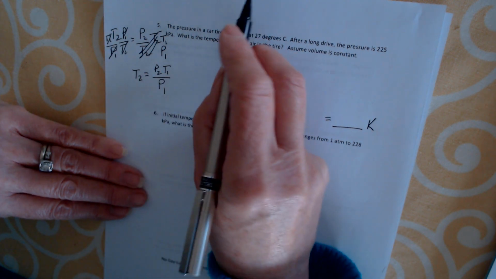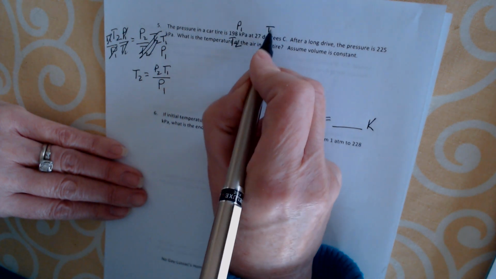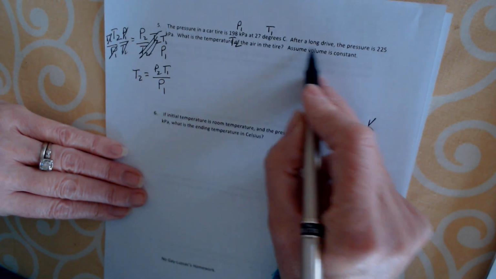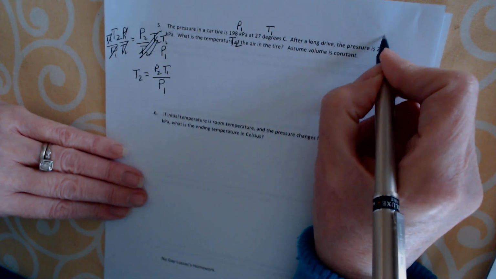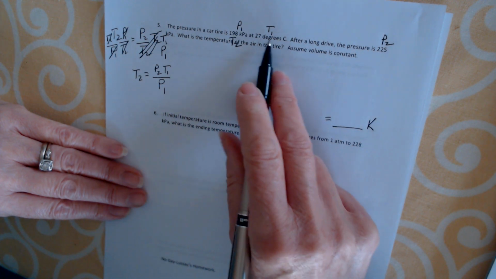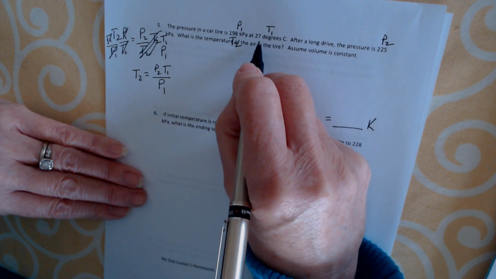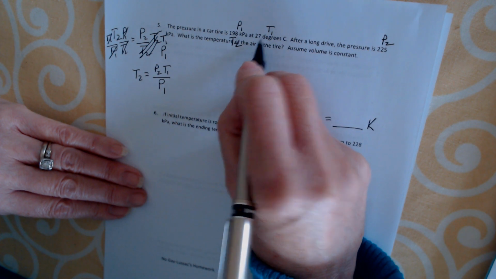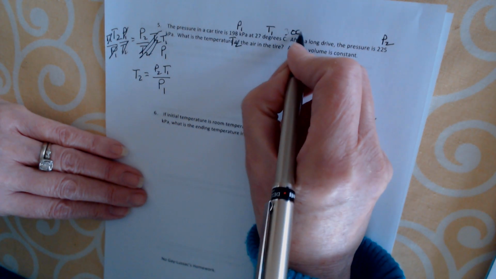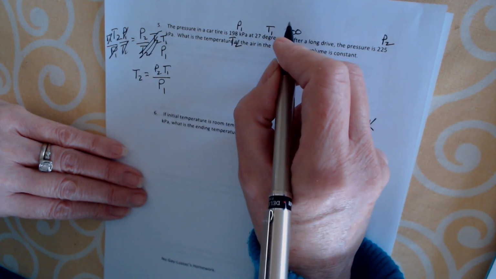Pressure in a car tire is, here's my P1, here's my T1. After a long drive, the pressure is, so here's P2. Both are kilopascals. Here I've got degrees C, so now I've got to translate this. 27 degrees plus 273 degrees is 300 degrees. Right?